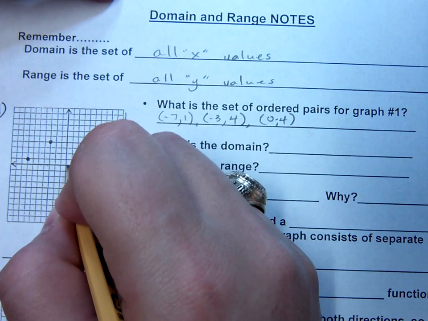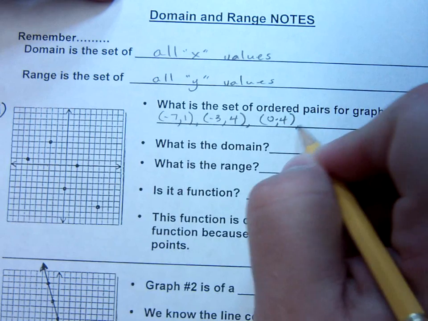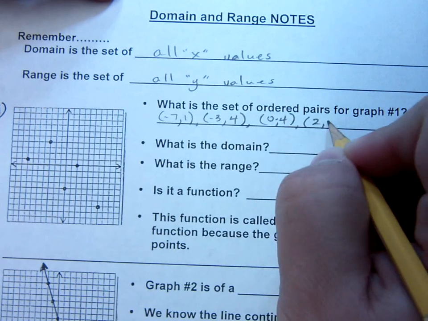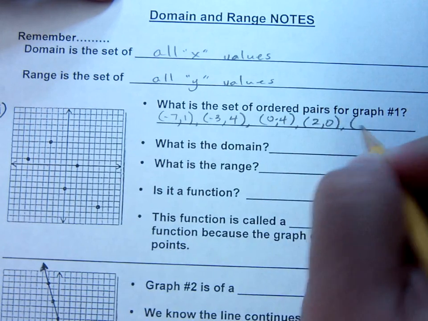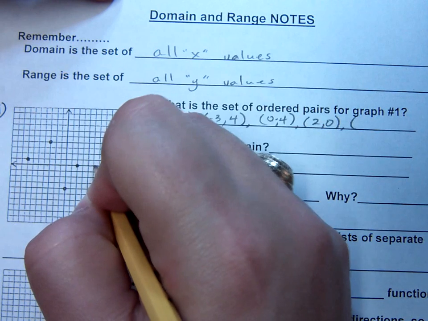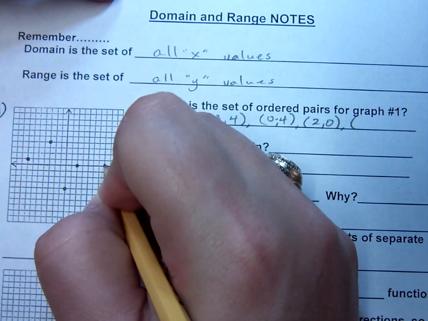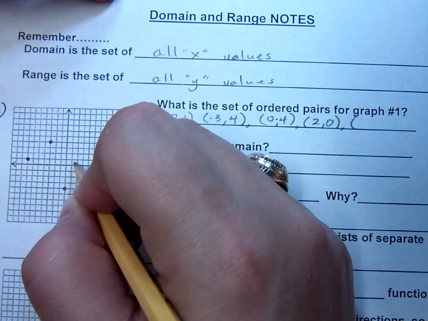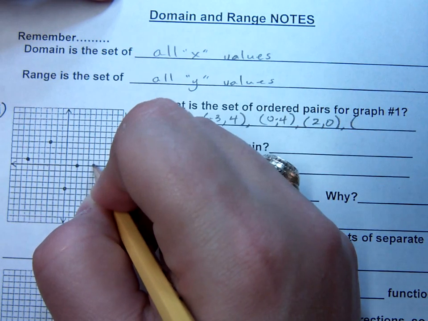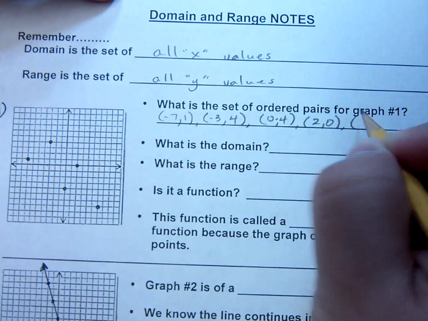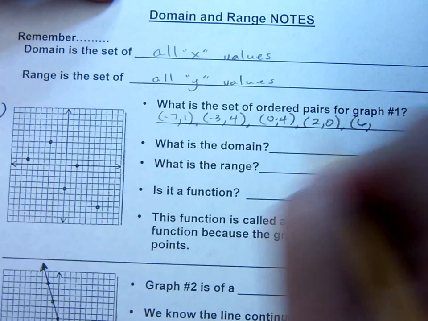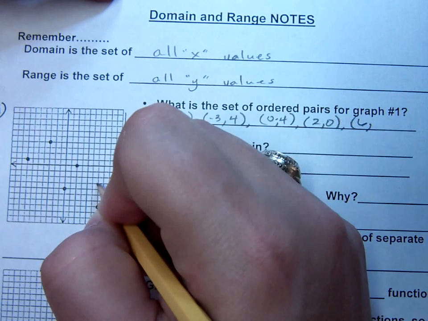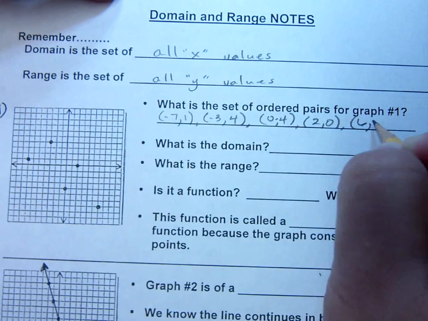Then I have 1, 2 over, 0 up. And then I have 1, 2, 3, 4, 5. Excuse me, I went past it. 4. And let's go back here. 1, 2, 3, 4, 5, 6. I counted from the wrong spot. So I have 6 over and 1, 2, 3, 4, 5, 6, 7 down. So negative 7.